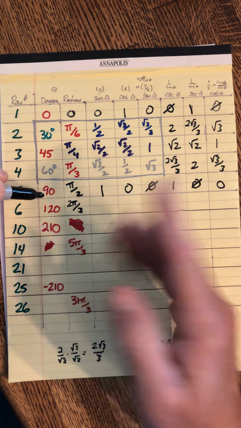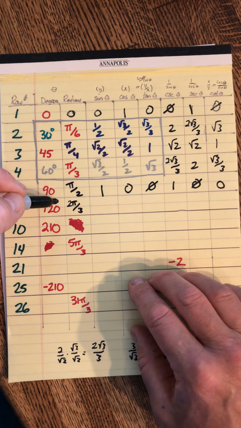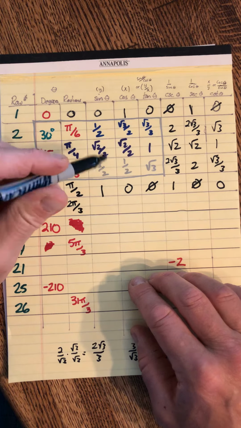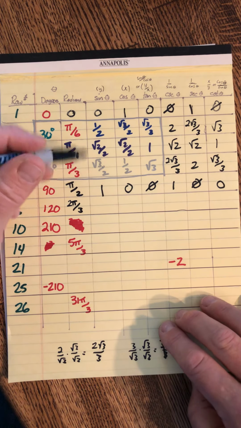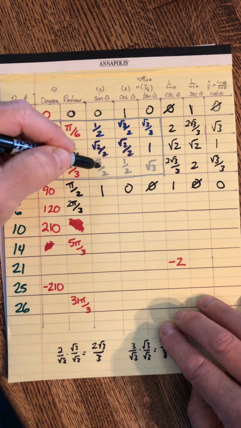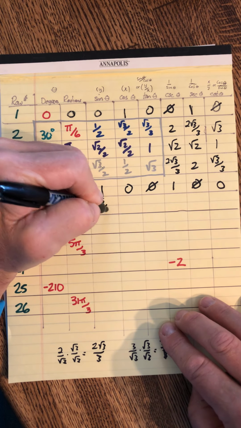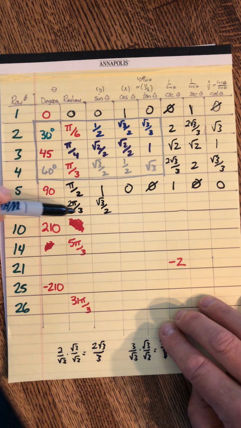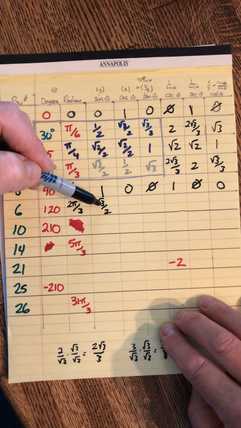At 120 degrees, you're past the y-axis, or you're in the second quadrant. And in the second quadrant, the x values will be negative, the y values will be positive. So for the sine of 120, it's in the 60-degree family. We know the value is going to be square root of 3 over 2. And since we're in the second quadrant, that's still going to be positive because y is positive in the second quadrant.